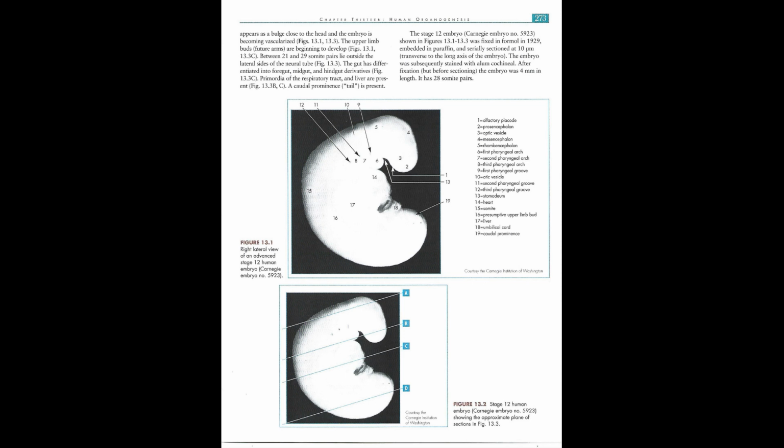Between 21 and 29 somite pairs lie outside the lateral sides of the neural tube, Fig 13.3. The gut has differentiated into foregut, midgut, and hindgut derivatives, Fig 13.3c. Primordia of the respiratory tract and liver are present, Fig 13.3b, c. A caudal prominence, tail, is present.